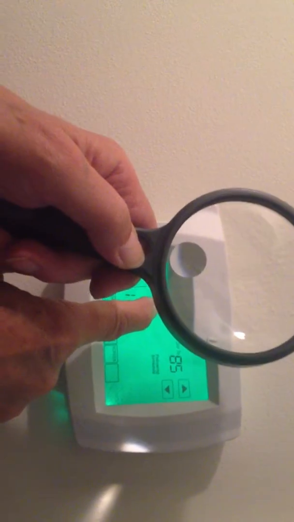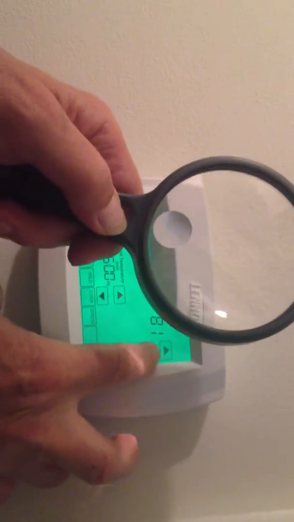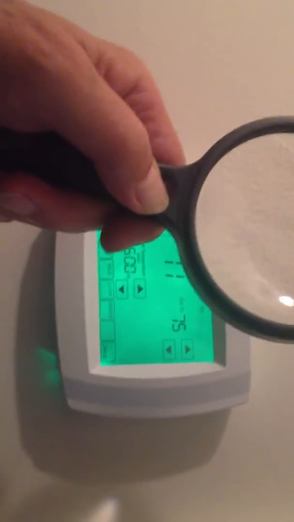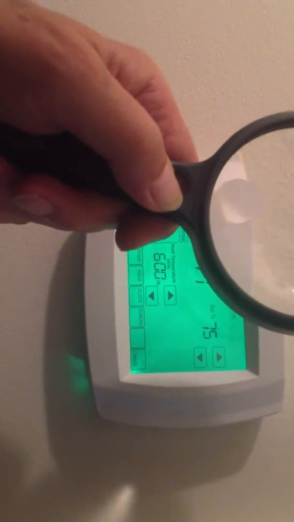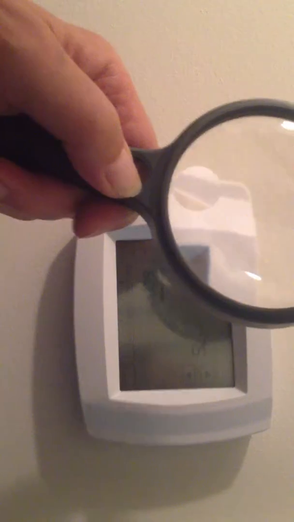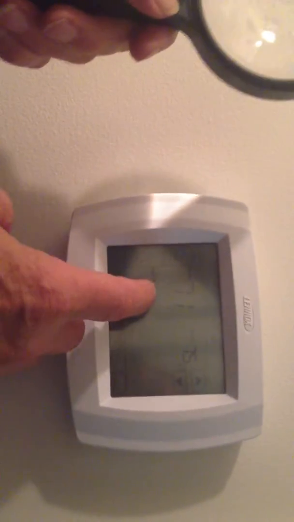I understand, but suppose I want it down to 75? Yes. Whatever your room temperature is, now I have 75. Will it stay on 75? Yes, it will stay at 75, and whenever it gets hotter, at 76, it will come on again. The air conditioner will go on at 76.